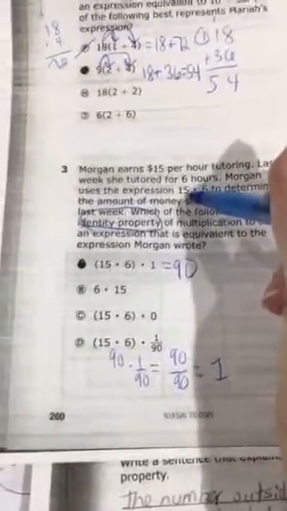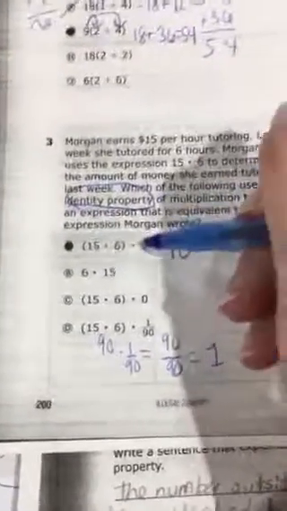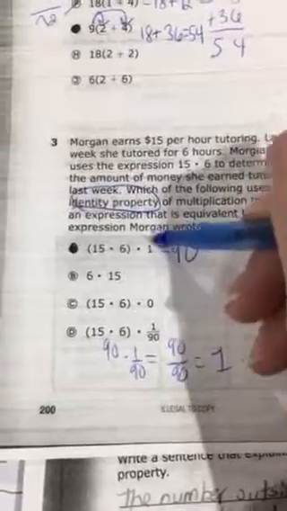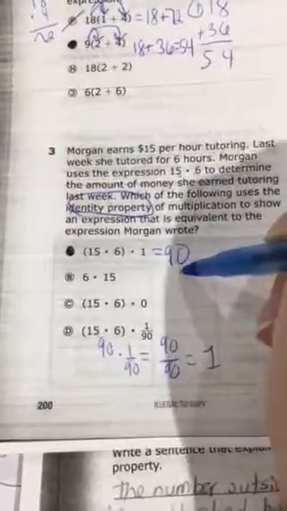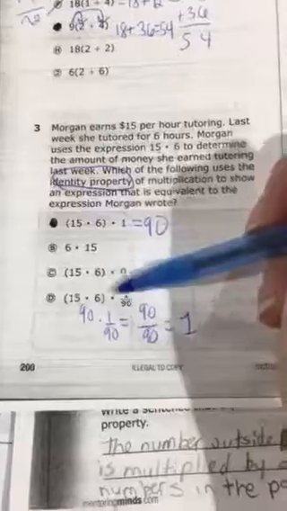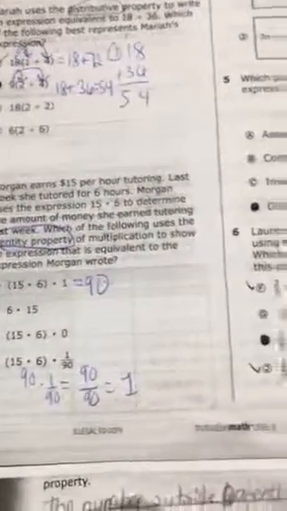So because my original expression was 15 times 6, and this expression I'm just multiplying it times 1, it's not changing. That's the identity property. If you pick this one, that's actually the inverse property, and it's not what the question's asking for.